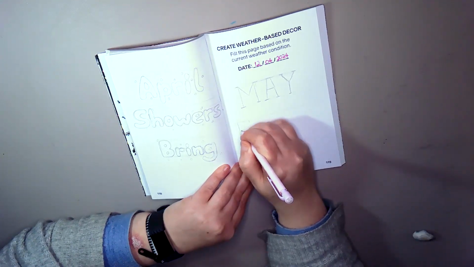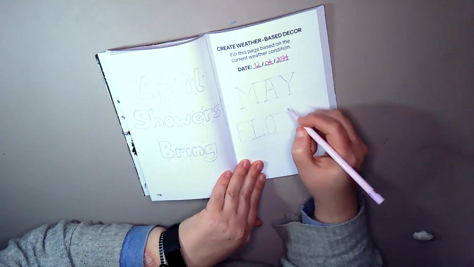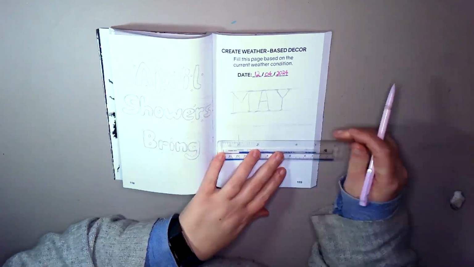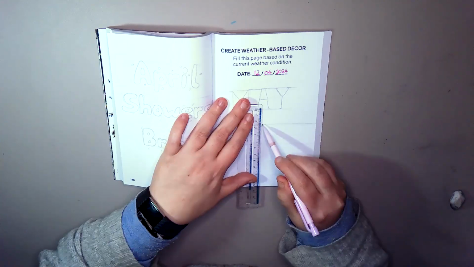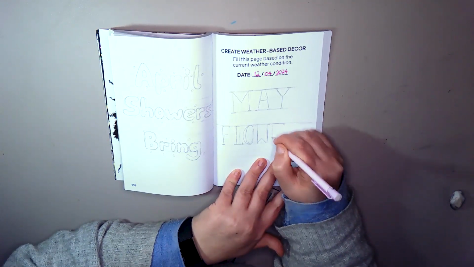So we've done the April lettering. May flowers lettering is going to be a different font as well. But you'll get that once I have coloured it, lined it, all that stuff.